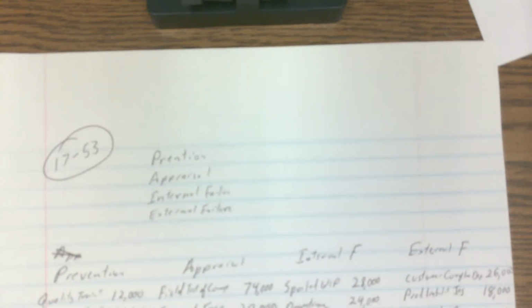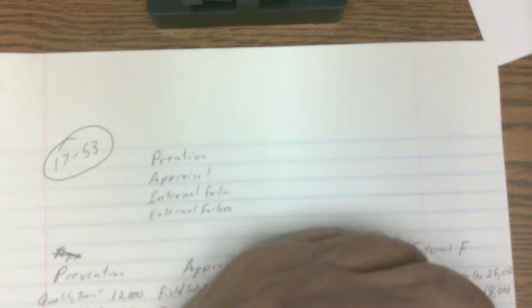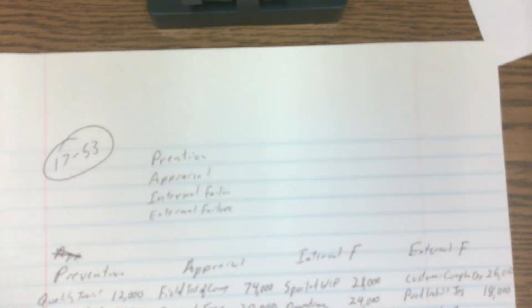And for external failure costs, we get 66,000. Now, if we add up all of these across, 41 plus 126 plus 73,000 plus 66,000 is going to come to 306,000.